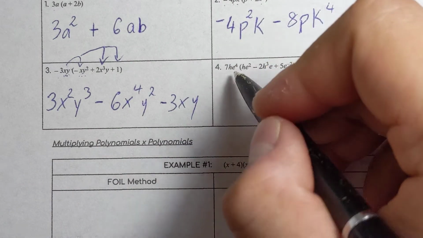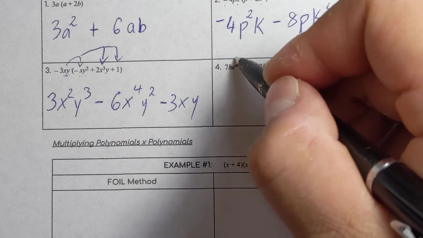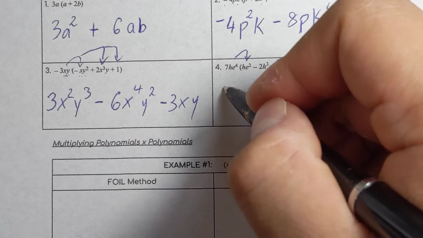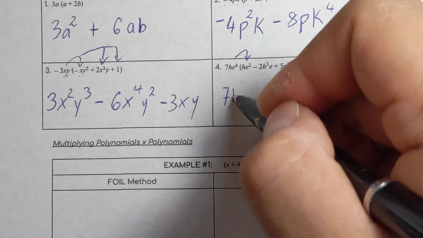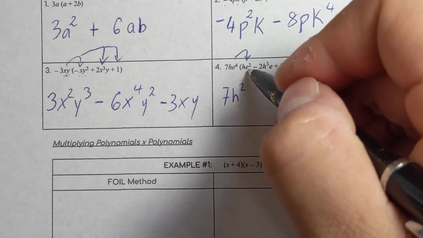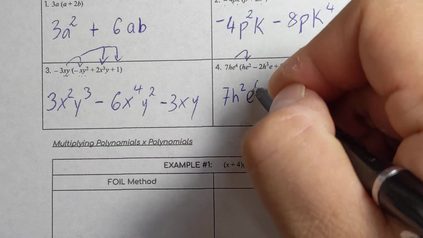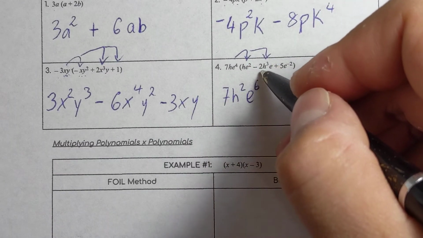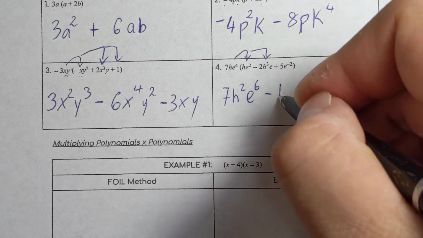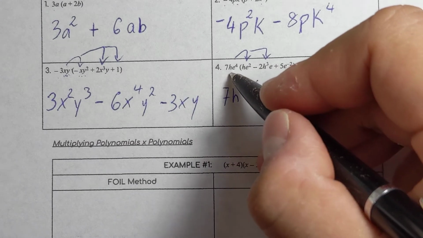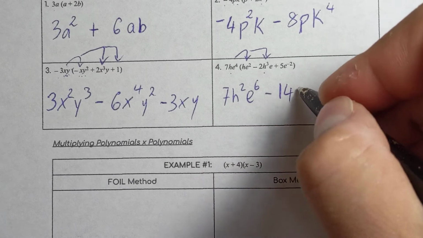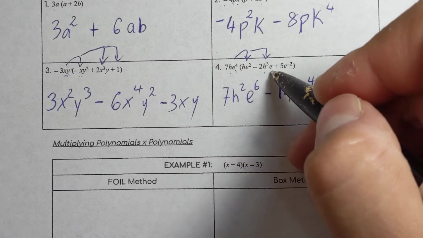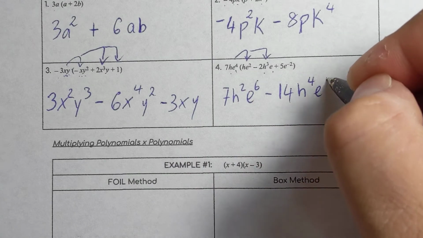Number 4, you got 7h e to the 4th power. Ooh. Alright, so 7 times 1 there, it's going to be 7. H times h squared, e to the 4 times e to the 2, going to be e to the 6. 7 times negative 2 should be negative 14. H times h cubed, h to the 4th. E to the 4 times e to the 1, e to the 5.